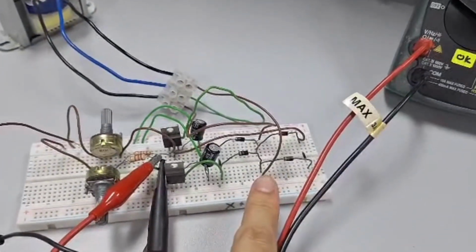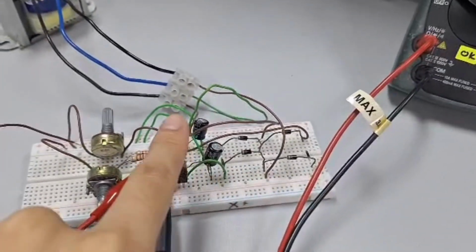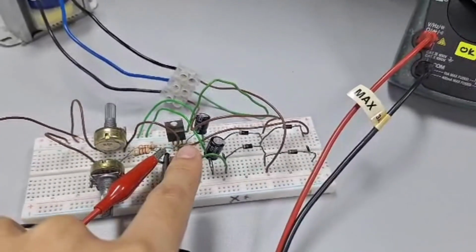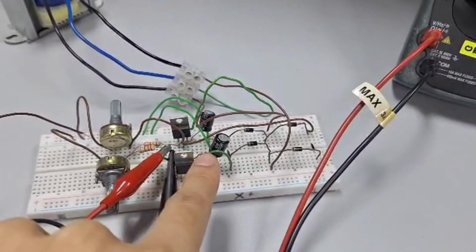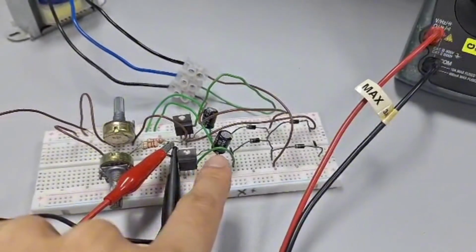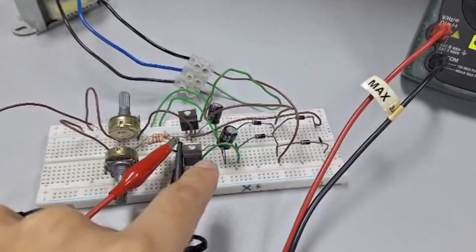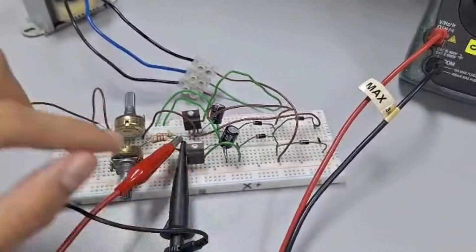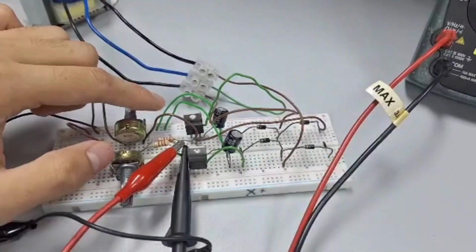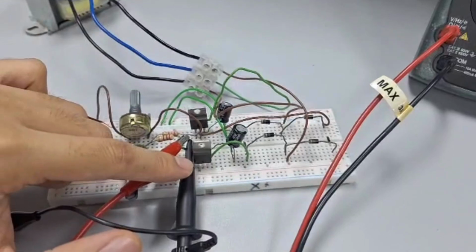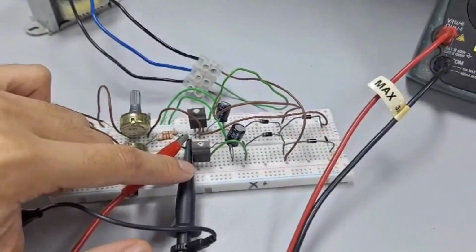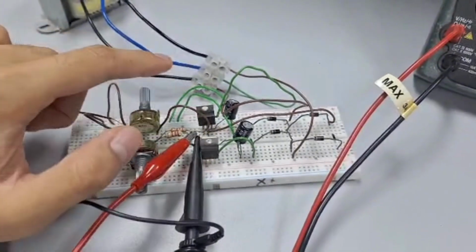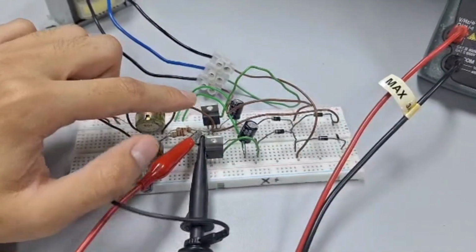Next, the full-wave rectifiers are connected to two capacitors, which are rated for 50 volts with 100 microfarads. Next, they are connected to the inputs of their respective ICs. LM317 is this one, which is a positive adjustable voltage regulator, and LM337 is a negative adjustable voltage regulator.